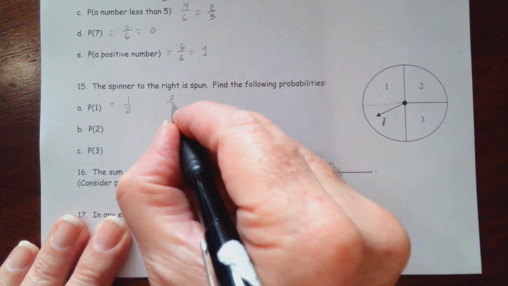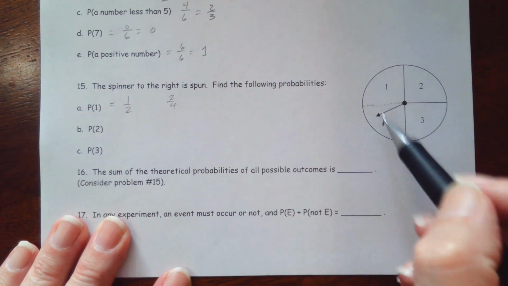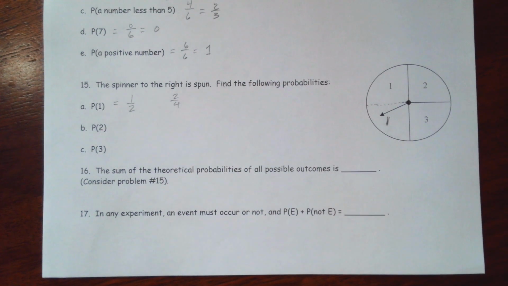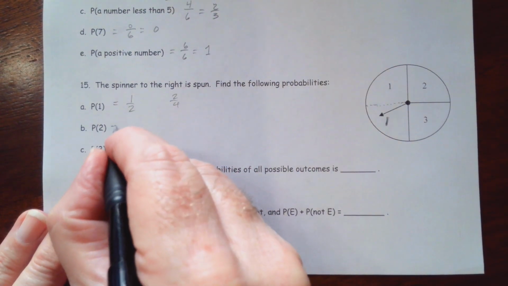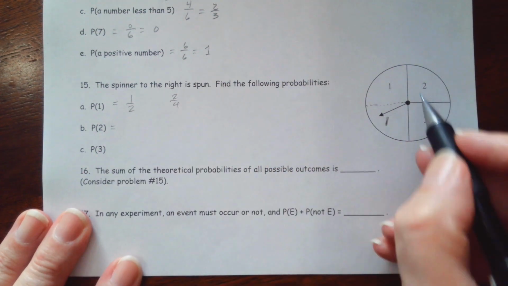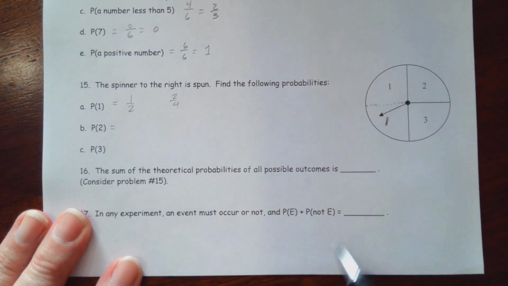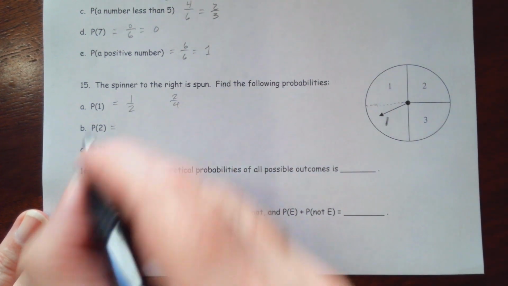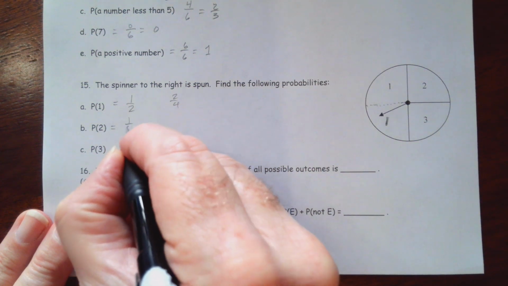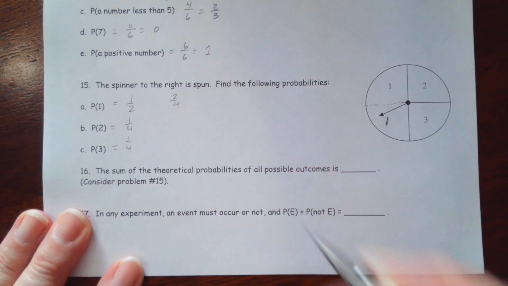So we could have said 2 out of 4 then, and that does reduce to a half. But either way, if half the circle is a 1, the probability of getting a 1 is going to be a half. All right, probability of getting a 2, well, that would be 1/4 of the circle, or you have 4 outcomes, 2 of them are 1s, and one of them is getting a 2, so you have a 1 in 4 chance. To get a 3, you have a 1 in 4 chance.